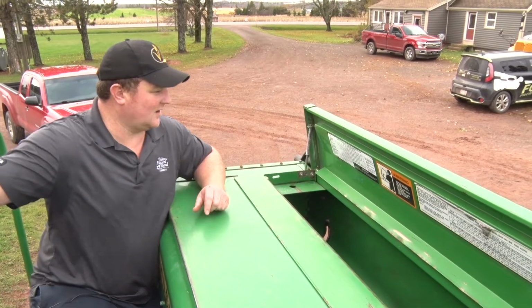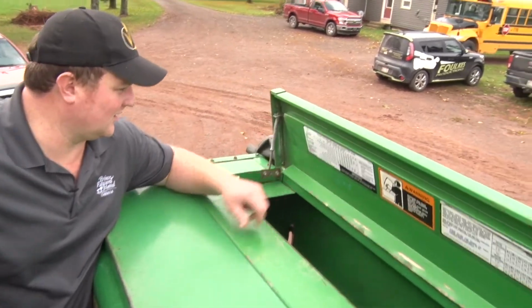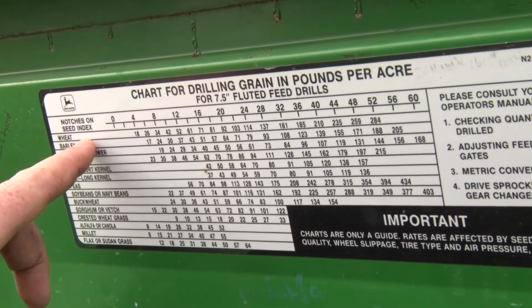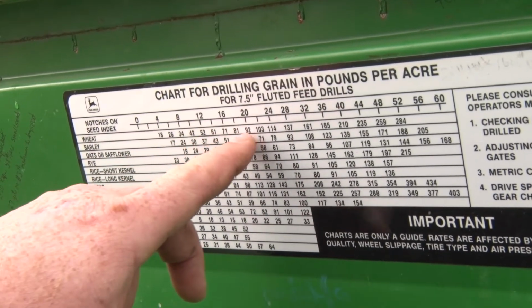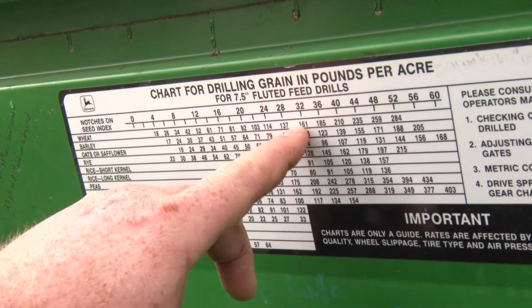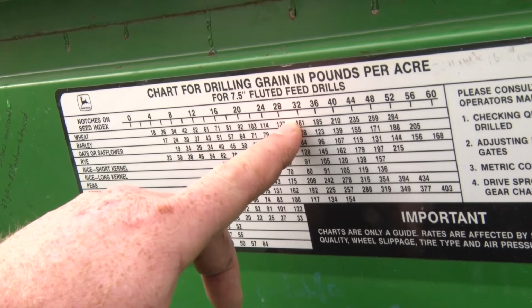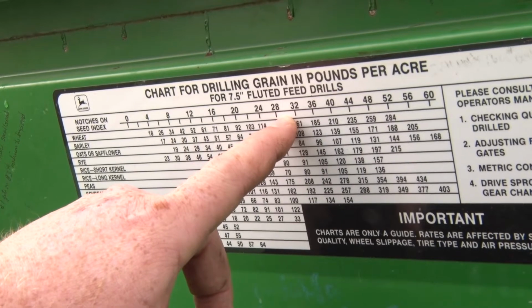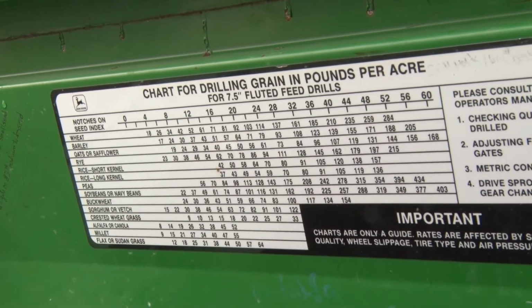So we're up here on the top of the drill under the seed lid where the manufacturer suggested rates are. We're seeding wheat, and we know we want 155 pounds. So that'll be in here. So we're gonna set it initially at 30 for the test and see where that gives us.